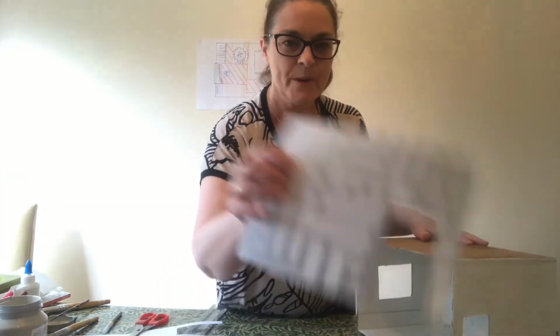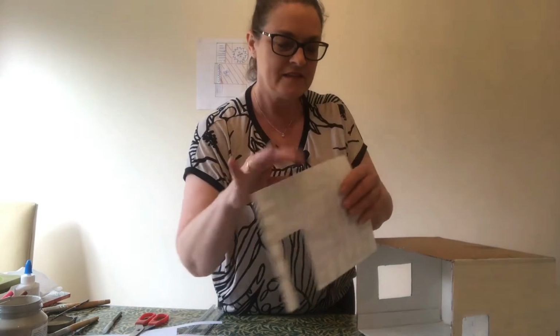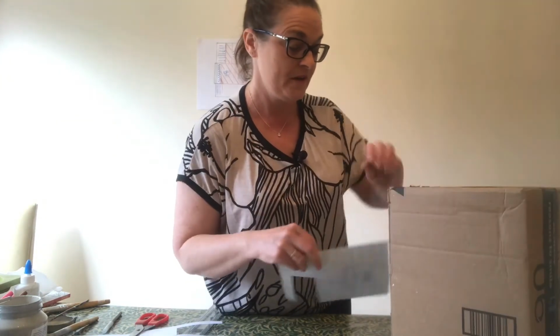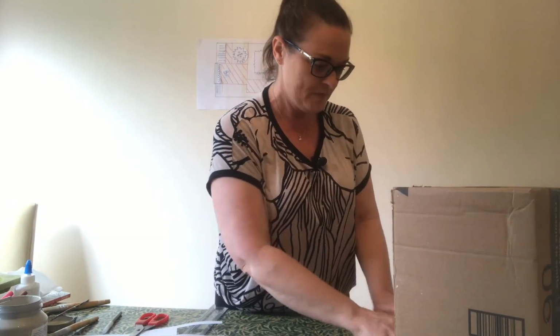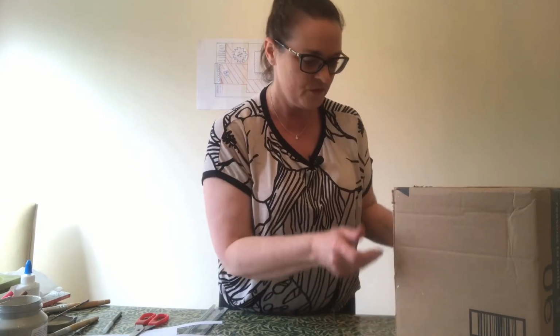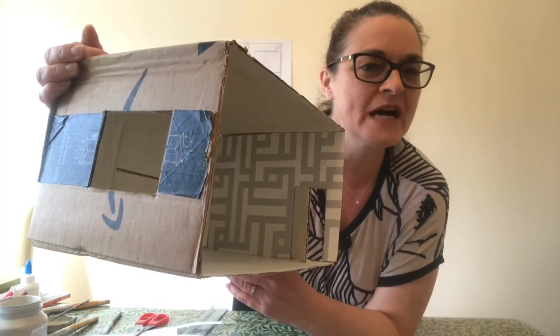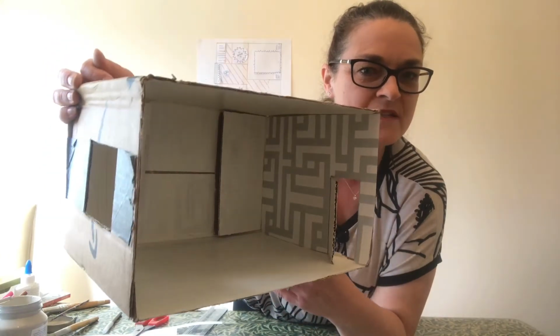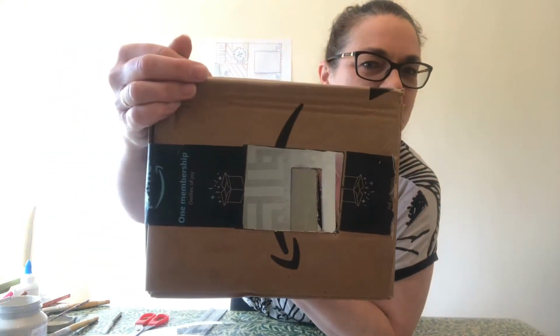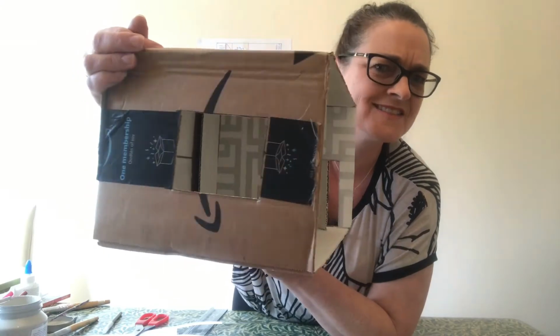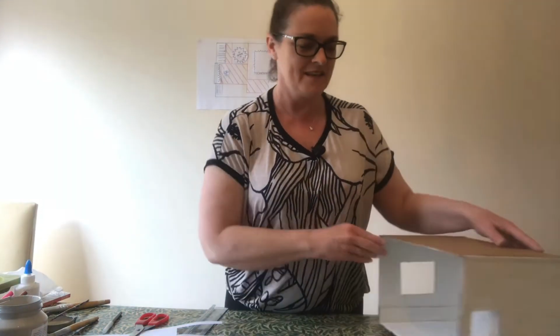You can also get your wrapping paper and make wallpaper from that. What does this one look like? Oh, that's nice as well. Oh, look at that with a pattern. So if you want a bit of pattern, oh, through the window. Oh, that is nice. It's coming together. Two different types of wallpaper.